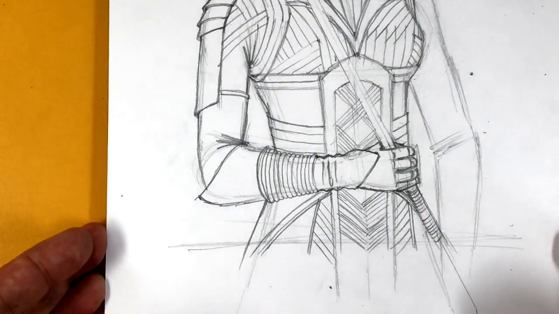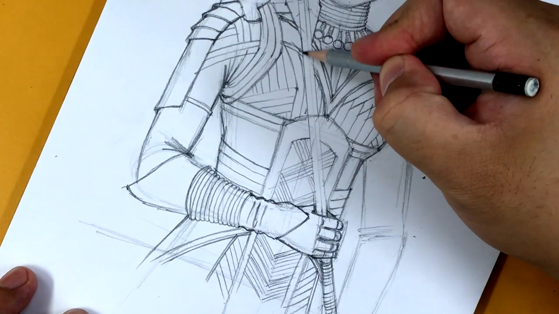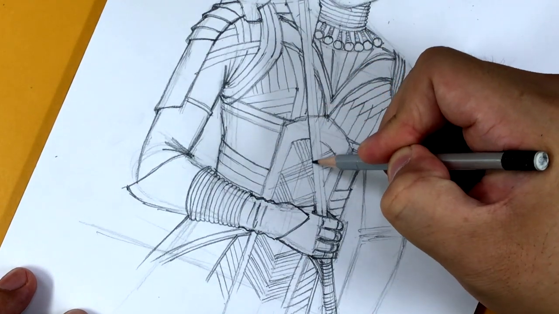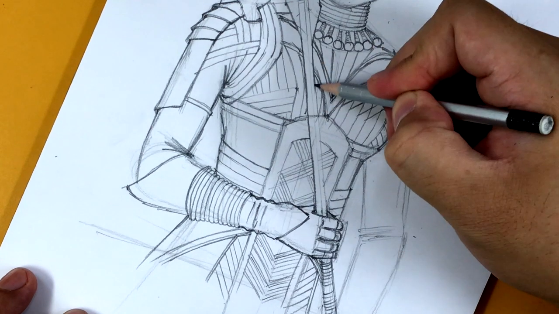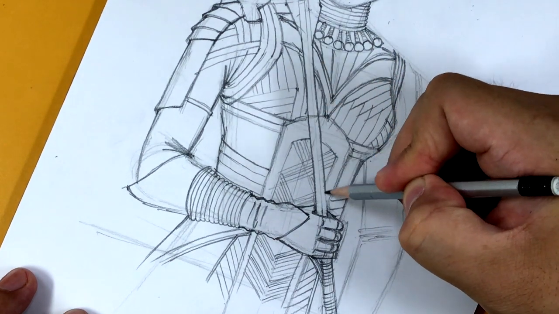Okay. So now, I'm not going to use my ruler for this. I like to freehand as much as I can. Feel free to do so as well, or use a ruler, up to you.